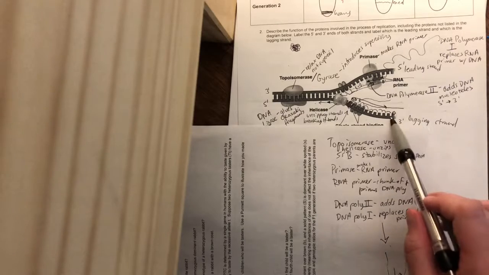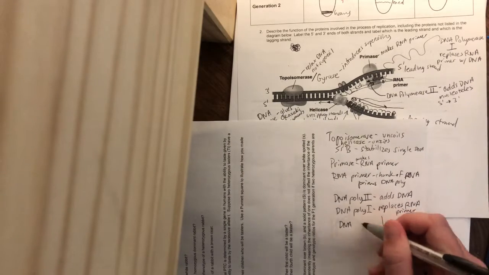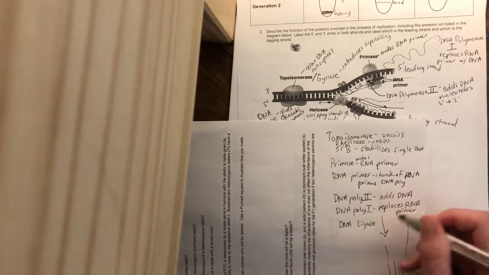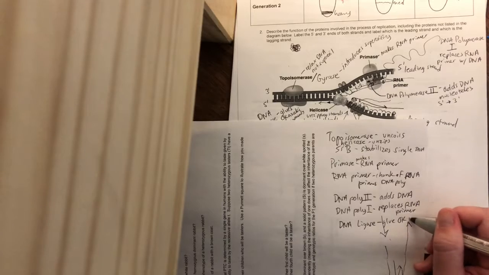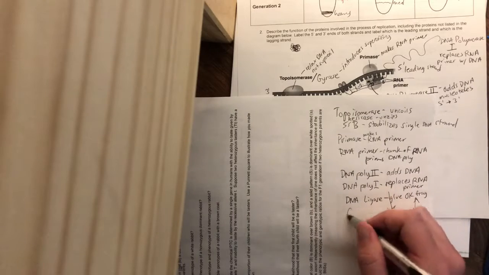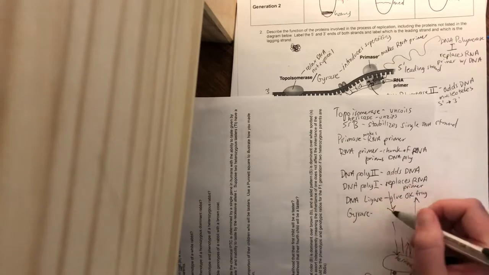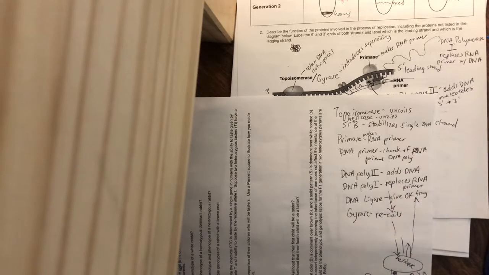Then remember that we have this leading lagging strand issue. So we need DNA ligase to come in and glue together the Okazaki fragments. Oak frag is what I wrote there. Then, lastly, we have the gyrase, which comes in and recoils the DNA. Okay, so that is DNA replication in a nutshell.